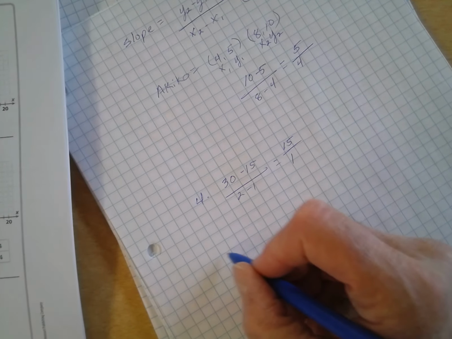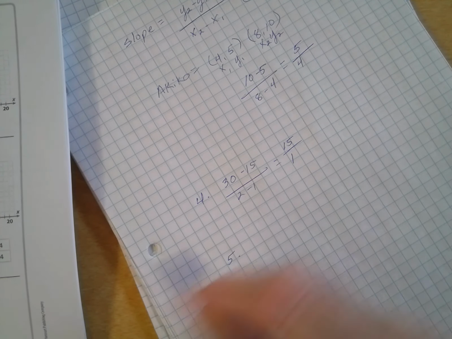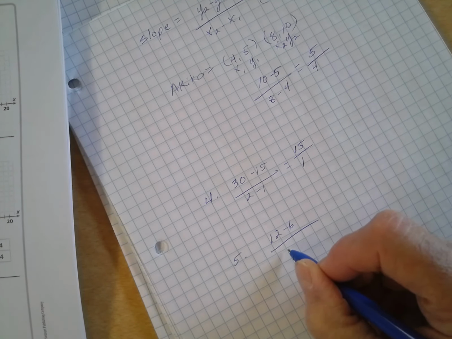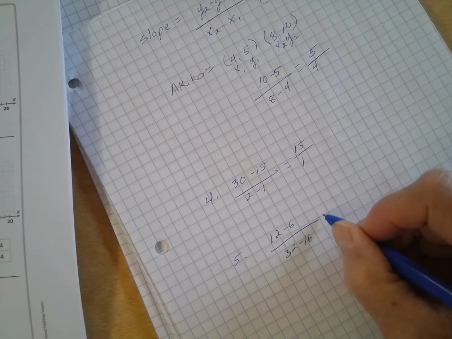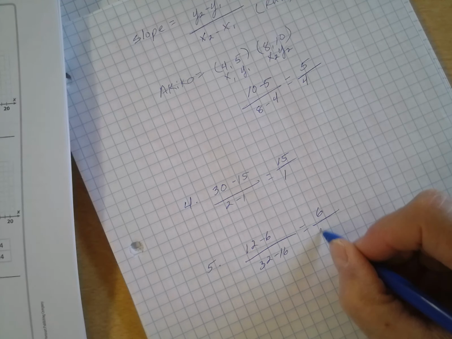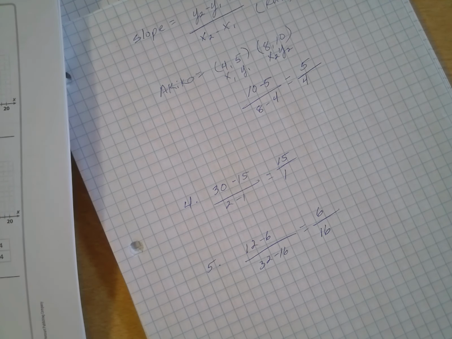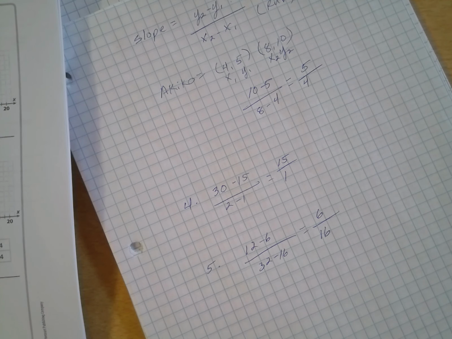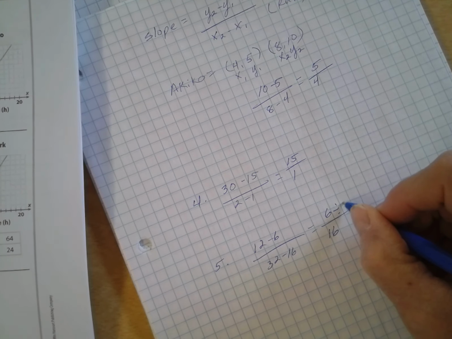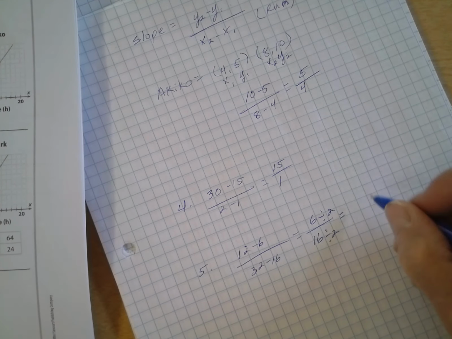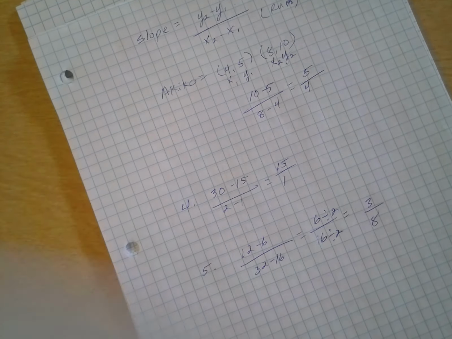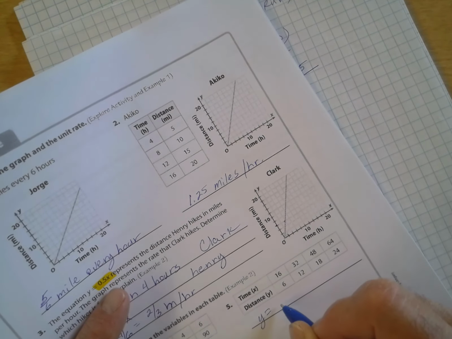Number 5. Again, I'm going to take 2 points. 12 minus 6, 32 minus 16. 12 minus 6 is 6. 32 minus 16 is 16. So I have 6 over 16. I can simplify this. I can divide both of them by 2. 6 divided by 2 is 3. 16 divided by 2 is 8. So y equals 3/8 x.